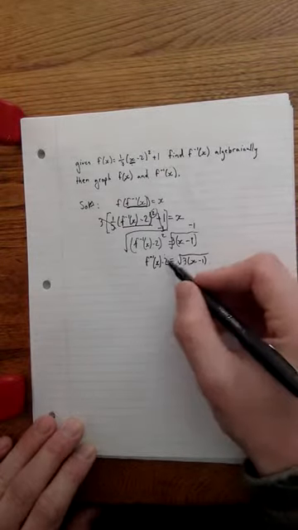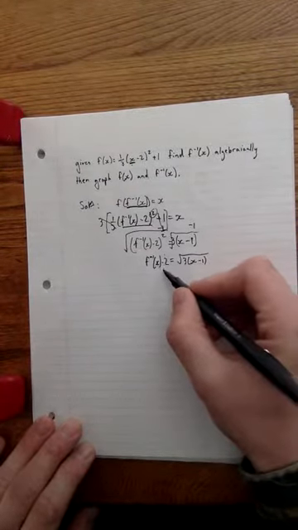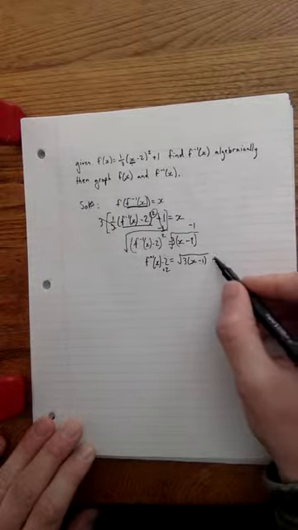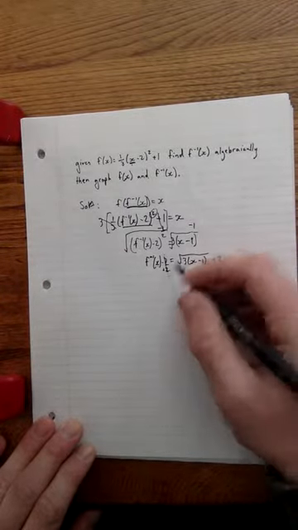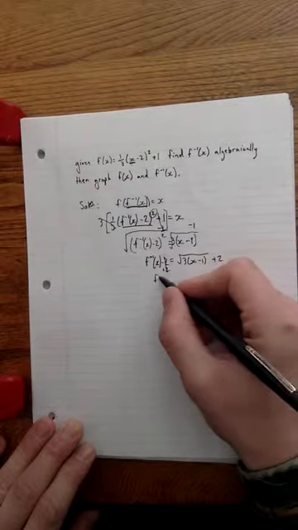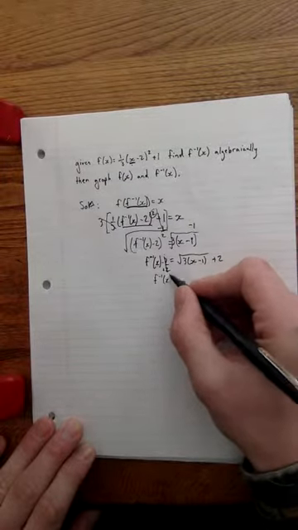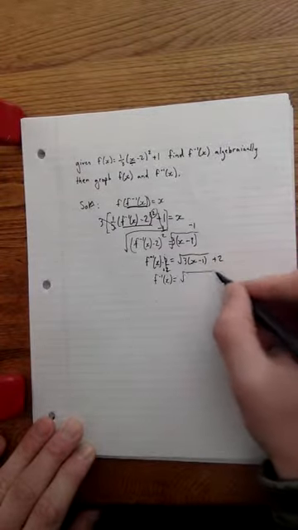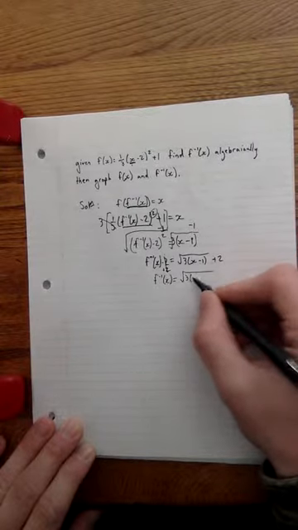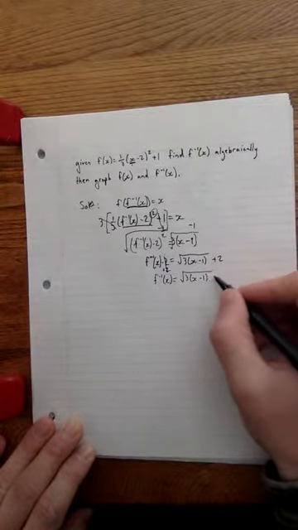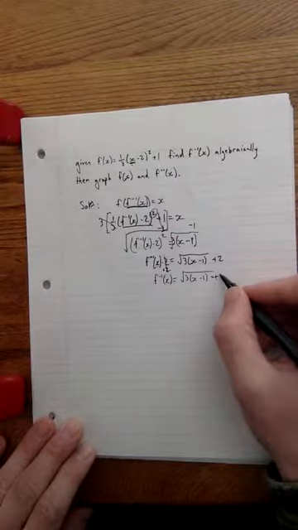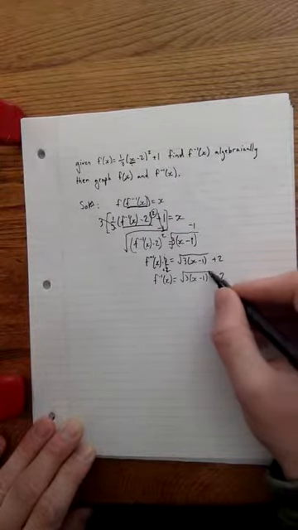The last step is to get rid of this 2, so we'll add 2 to both sides. The 2's will cancel, and I've now found f inverse of x as the square root of 3x minus 1 plus 2. And this plus is outside of the radical.